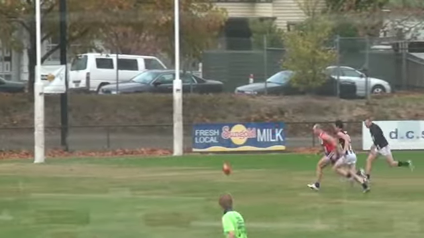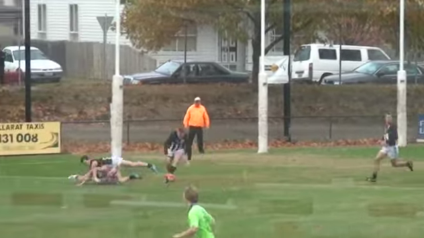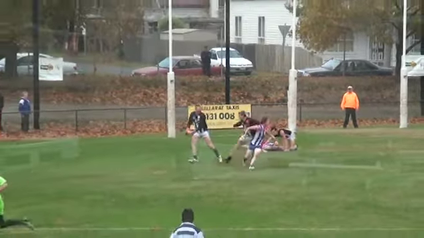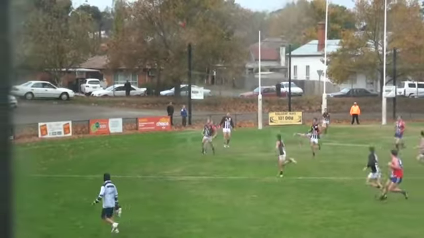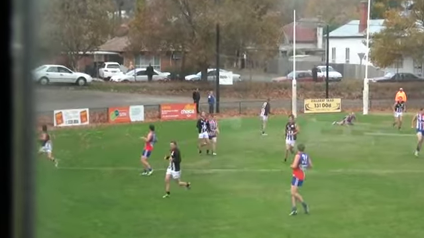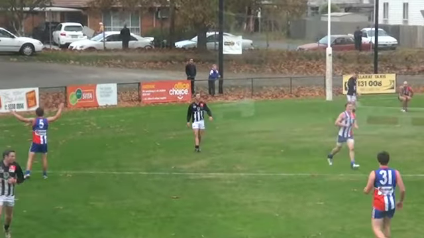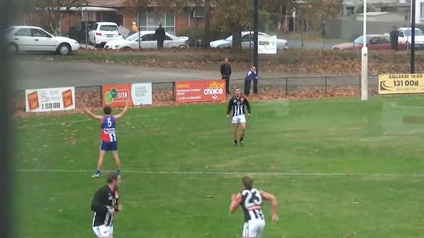Getting back Brady. Couldn't get the mark. Jordan at the top of the square was pushed off the ball. Sorry. Legally, according to the umpire, opened the door for Deckett. And Deckett can clear defensive 50 where he finds Cat's boy. And Tate Stone takes the mark.